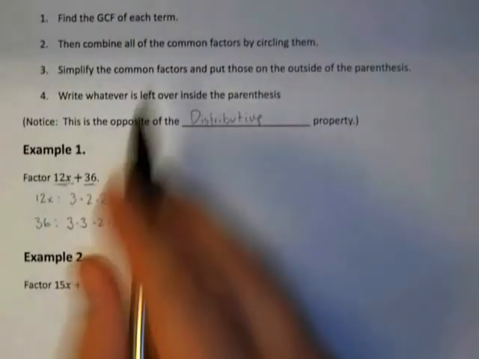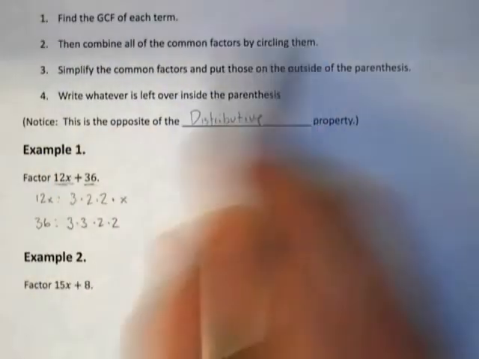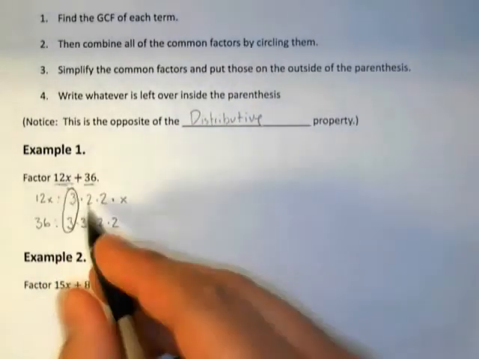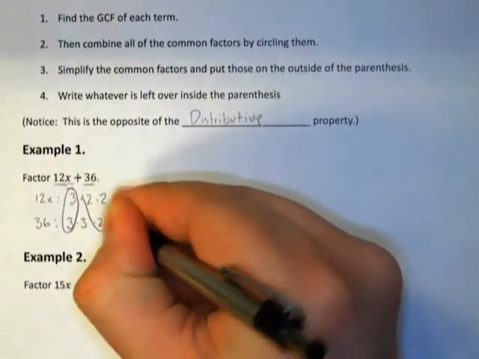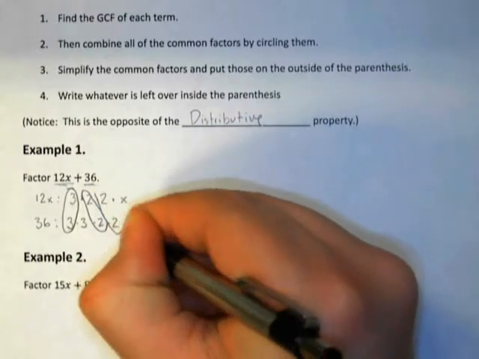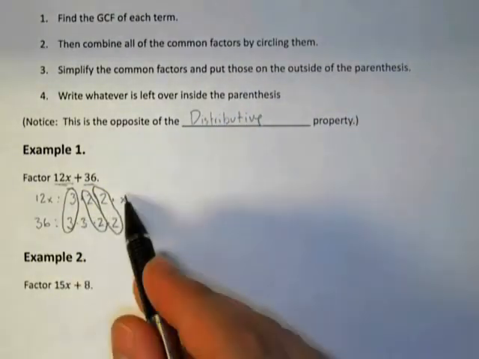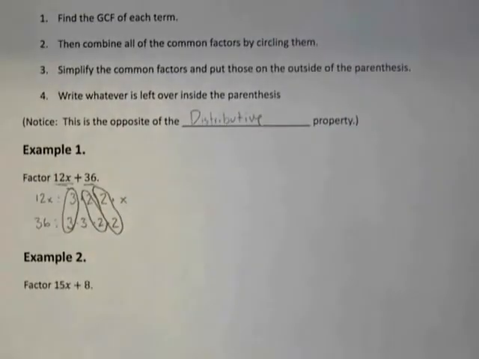Now we have to combine all of the common factors by circling them. So we're going to combine right here. This 2 is common, these are common, these ones are common as well, and that is all that's common. We're left with a 3 and an x. That's all that's left over.